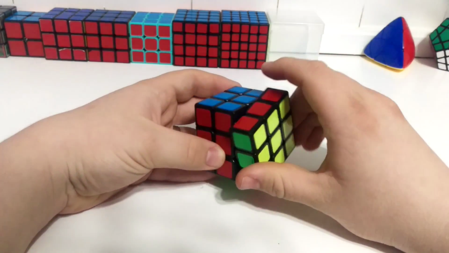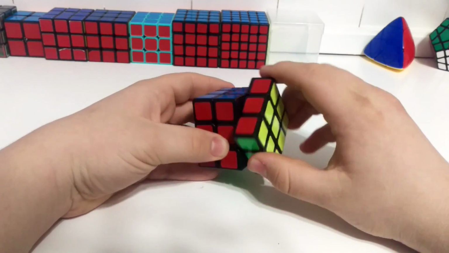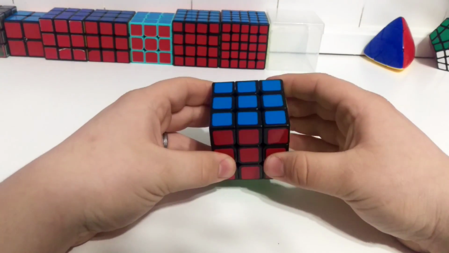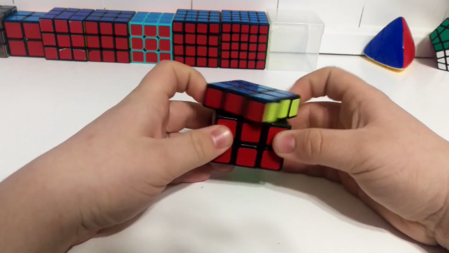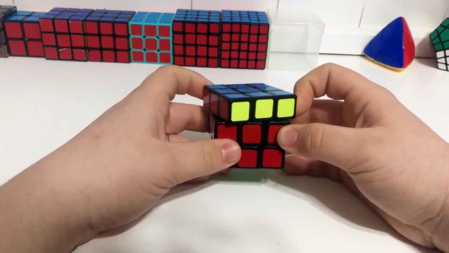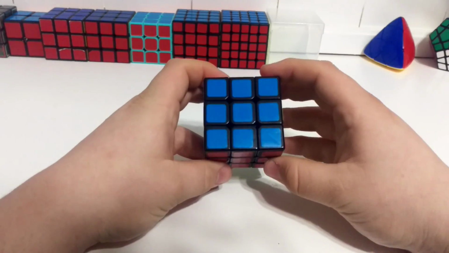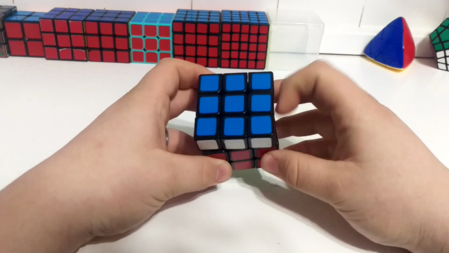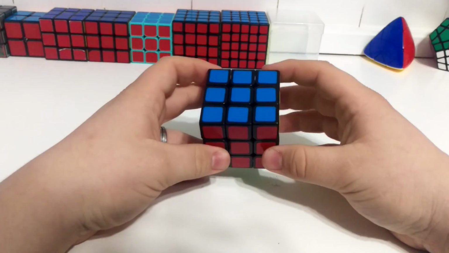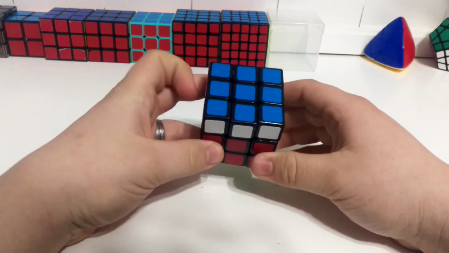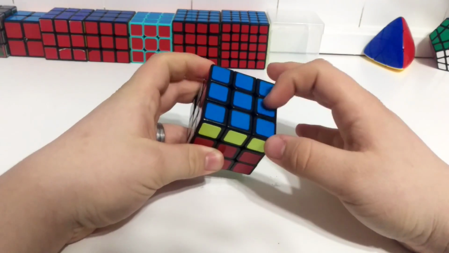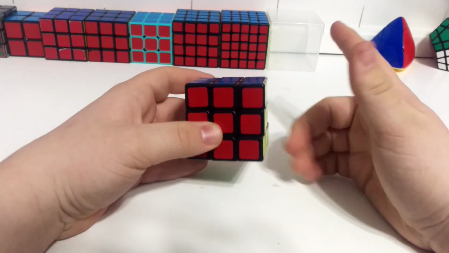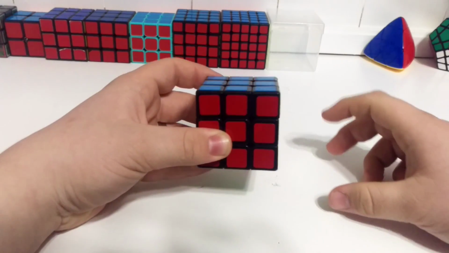Anything normal is turning clockwise. So let's just start with up. So U. This is U, the top layer. If it's going clockwise, like this, then it's normal. But U prime is just the opposite, so it's going counterclockwise. And this applies to all of the different notations.